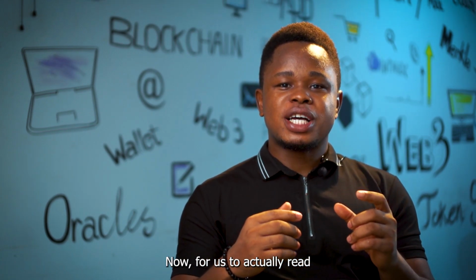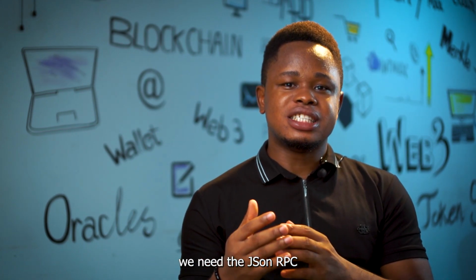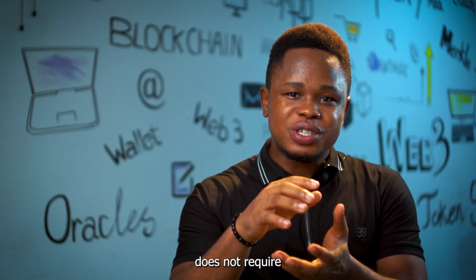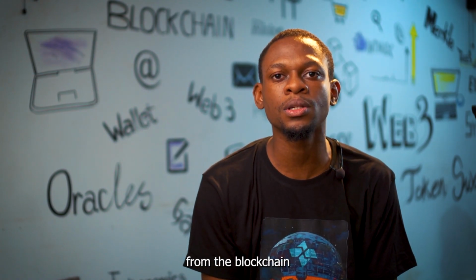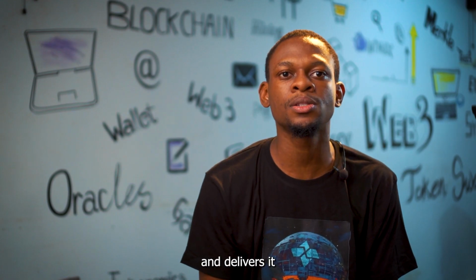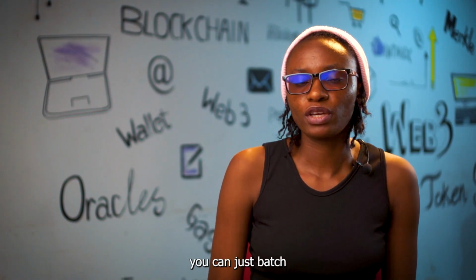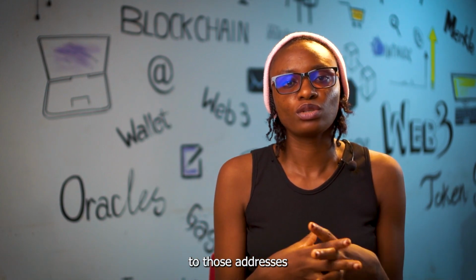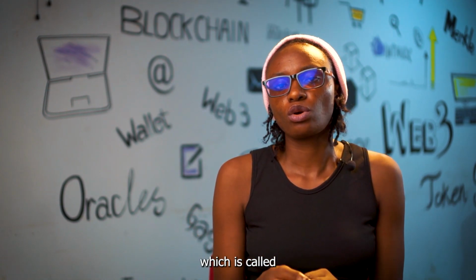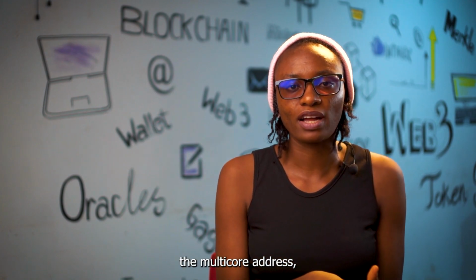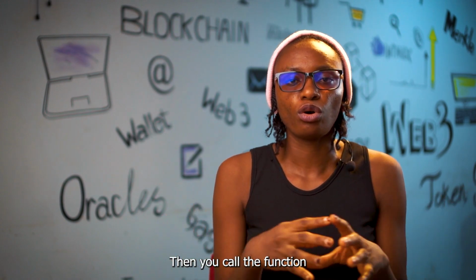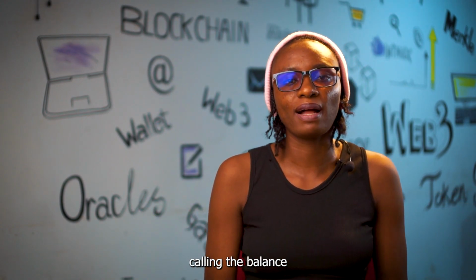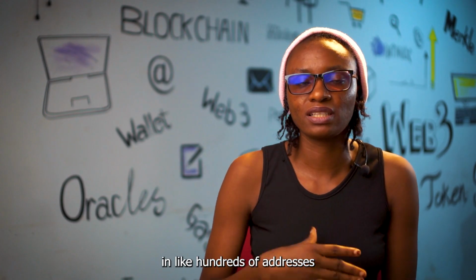Now, for us to actually read data from the smart contract, we need the JSON RPC, which does not require signing of transactions. Multicall is used to request a lot of data from the blockchain at once and deliver it to the front end. If you use multicall, you can batch all those calls to those addresses into one call, which is called a multicall. So you just use the multicall address, passing all those addresses that you want into it. Then you call the function at once, instead of calling the balanceOf function on hundreds of addresses.